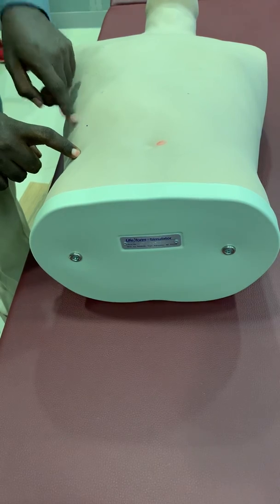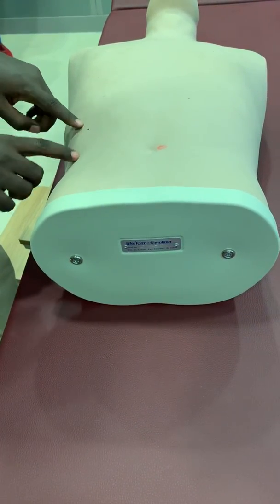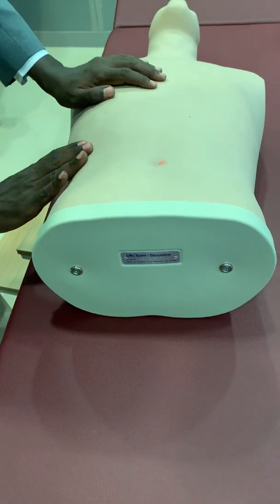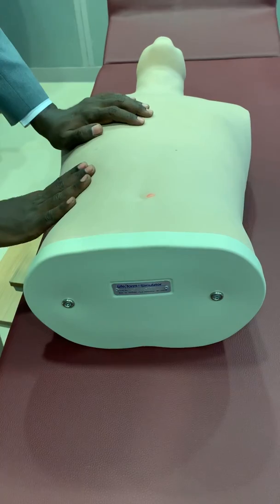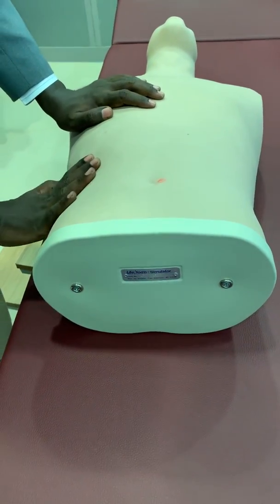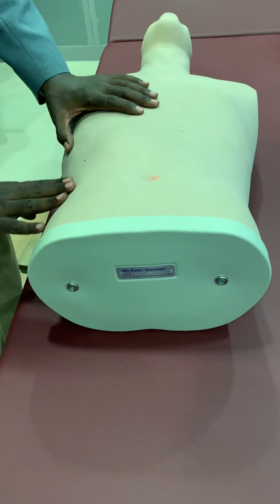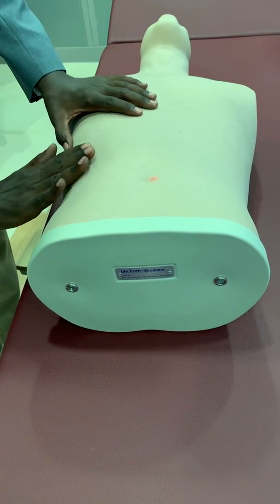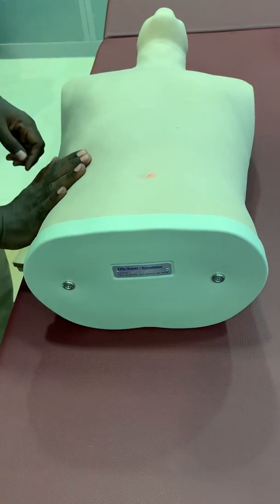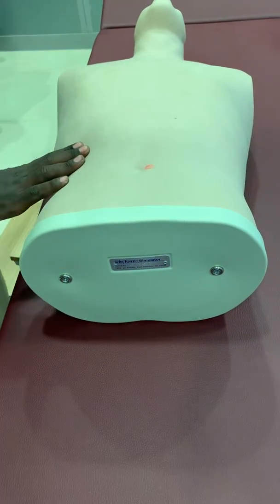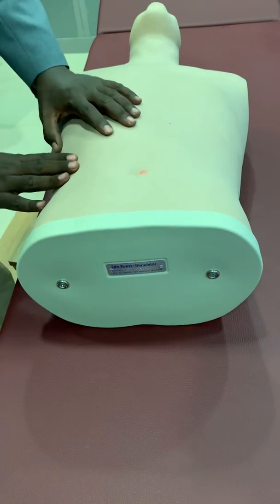Another step: you have to measure the length and assess the consistency of the liver. Is it soft, firm, or hard? According to the consistency, you can suggest the underlying pathology. Also, you have to see whether the liver is tender to palpation. You can press gently and ask the patient if he is feeling pain or not.